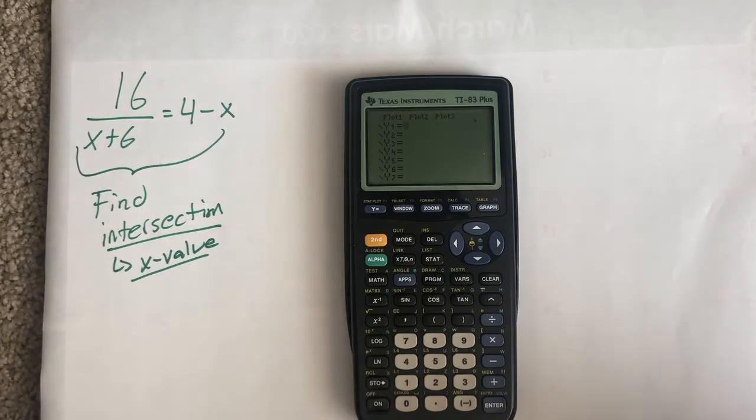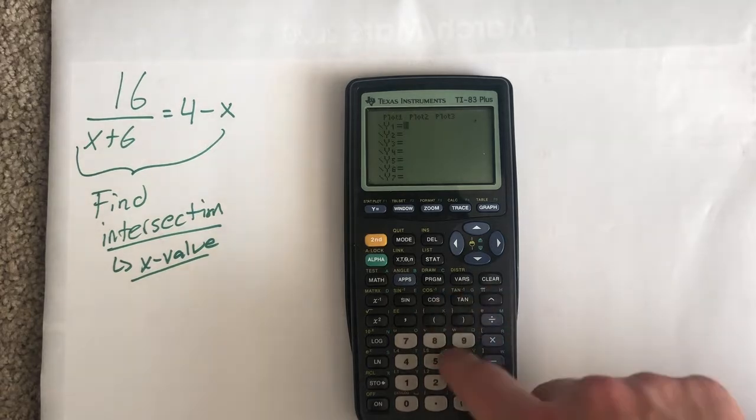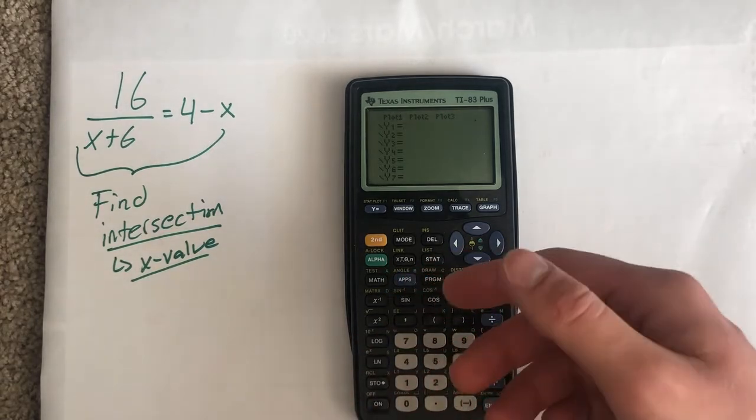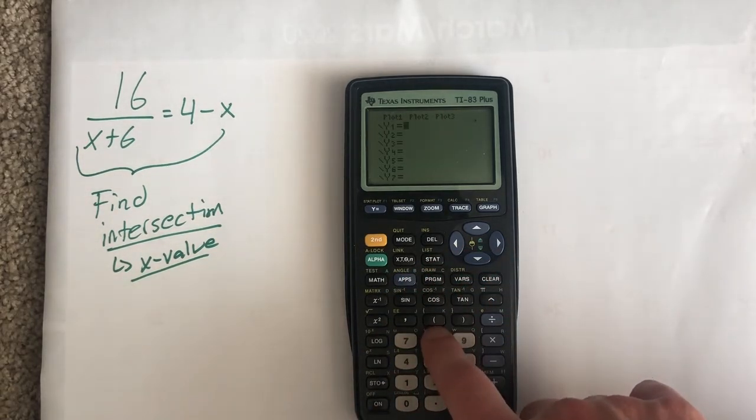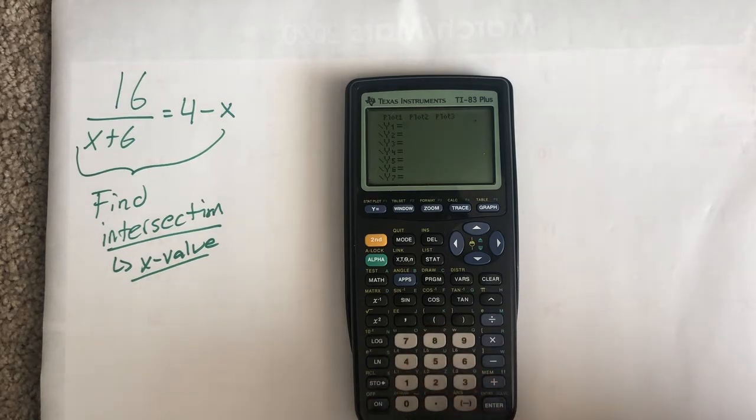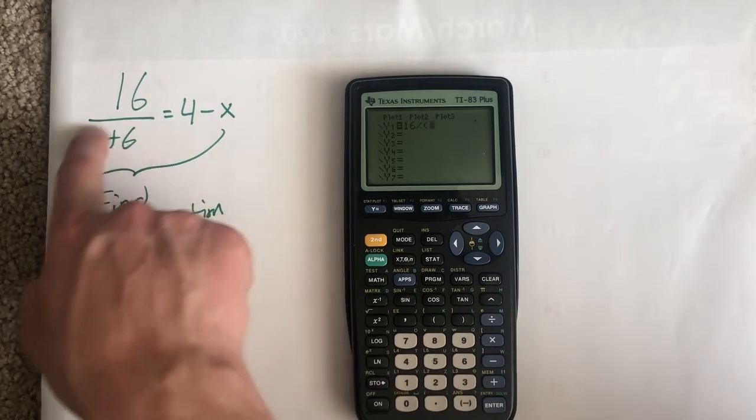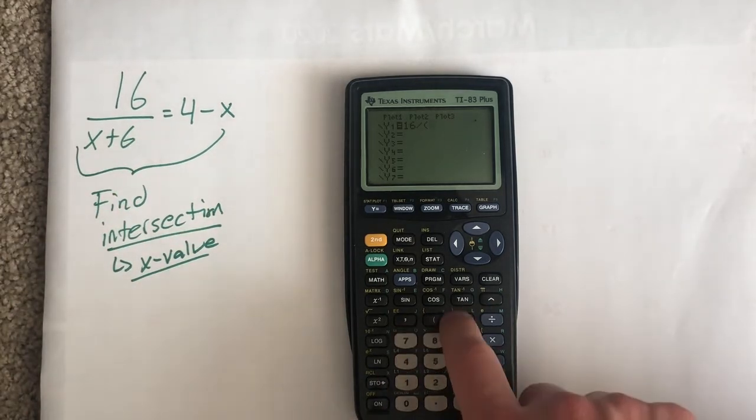So how to begin is I'm gonna plug in, and this is where knowing how to use your brackets is important. So syntax is really important when dealing with rational functions or any type of equation really when you're using your calculator. So I'm gonna put 16 divided by, and I'm going to put a bracket because this whole term x plus 6 is being divided.